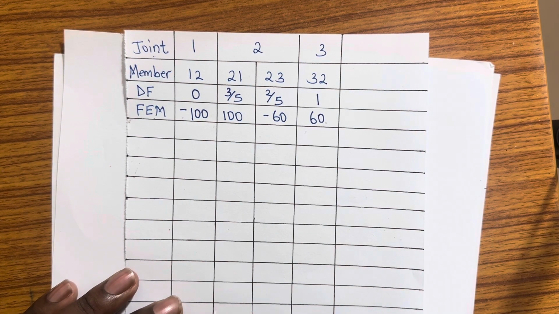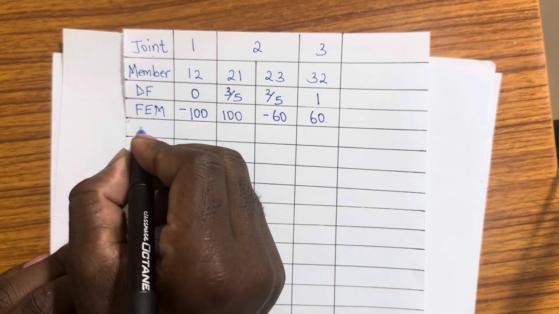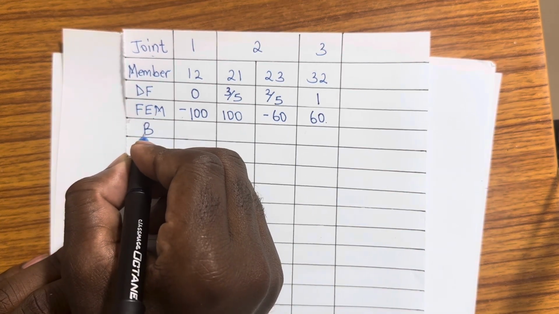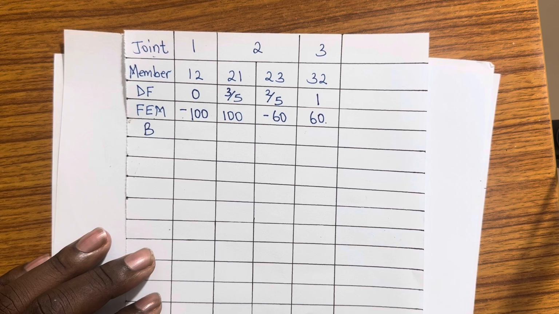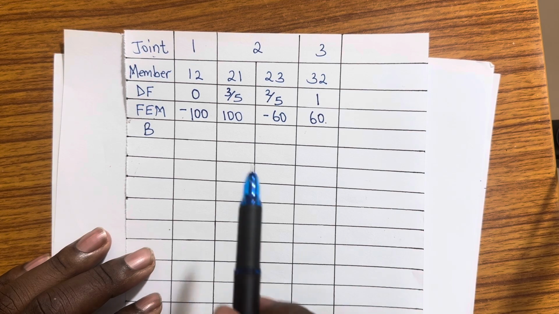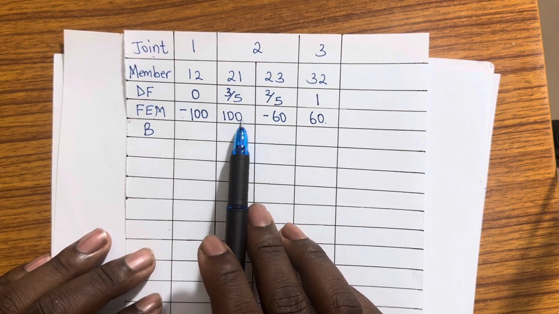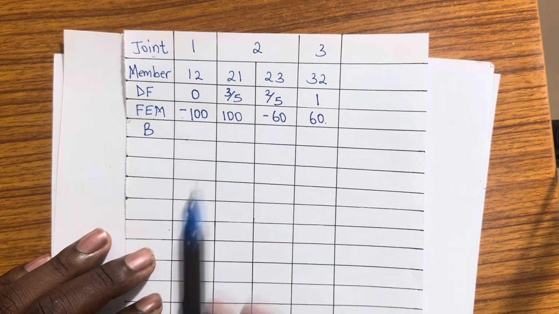Now let's move to the next step, what we call balancing. I'm going to use B to represent balancing. For us to balance, we take the summation of what we have at this common joint.